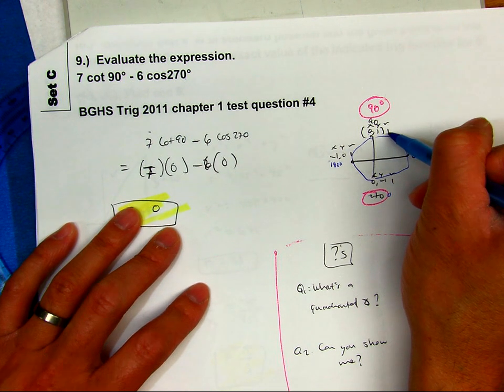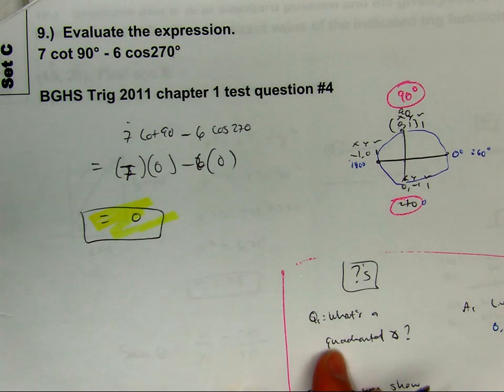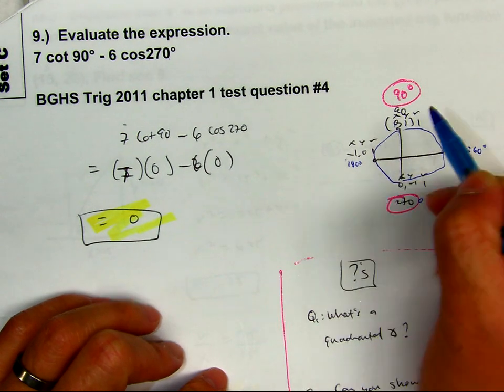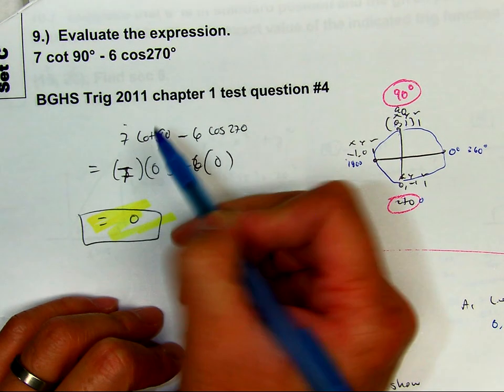So here we're trying to find a cotangent. So cotangent is x over y. So cotangent at 90 degrees is 0.